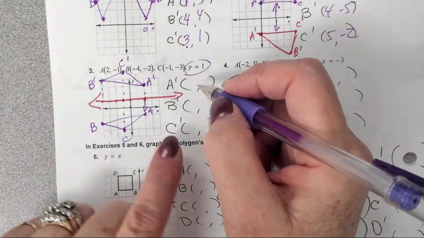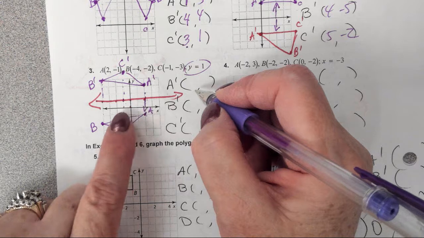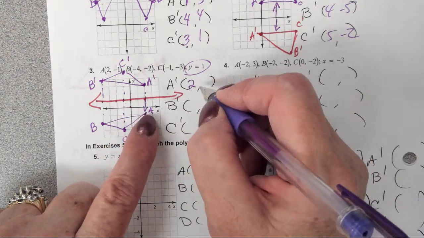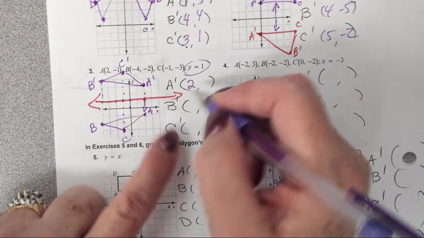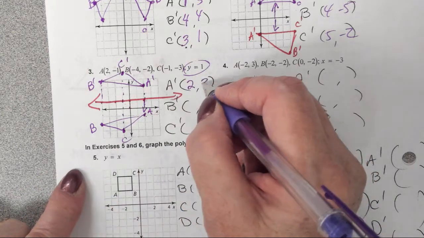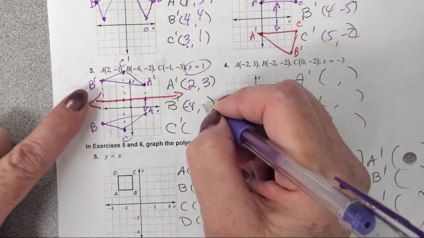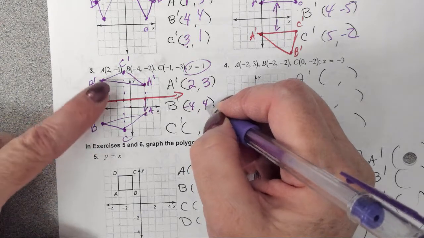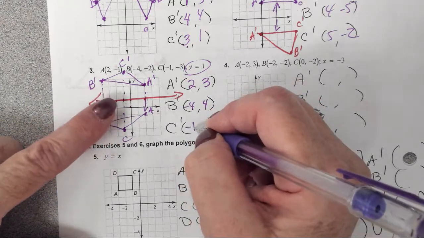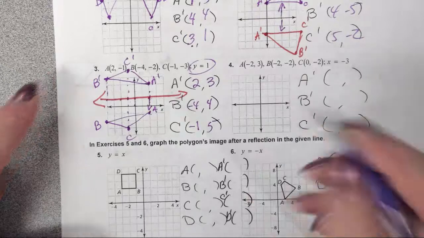So I do want to take a look at the points for a second. A is at 2, 1, 2, 3. B is at -4, 4. And C is at -1, 5.